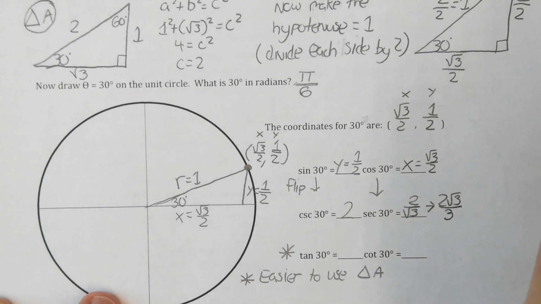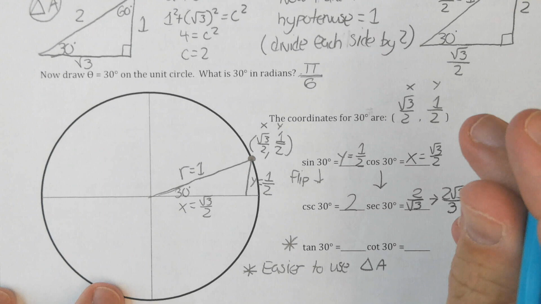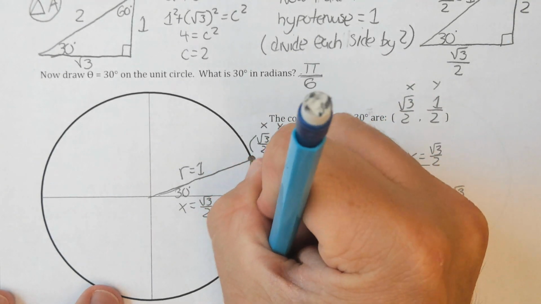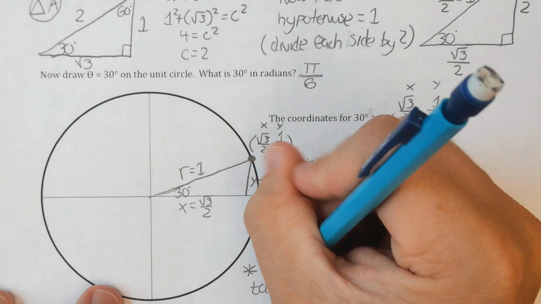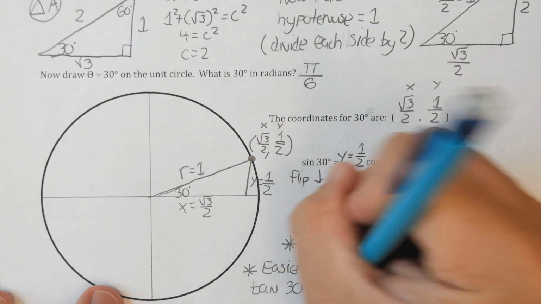It didn't come out of the middle of nowhere. And so, recall, what is tangent equal to? Tangent of 30 degrees, well, what's its rule? It's equal to opposite over adjacent.